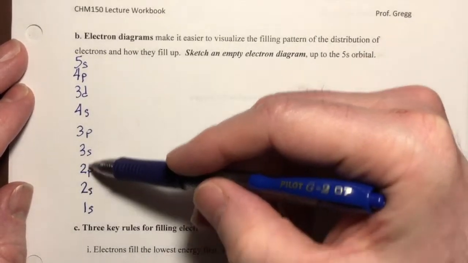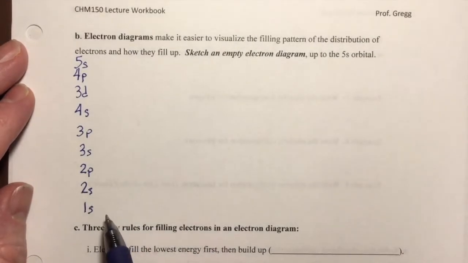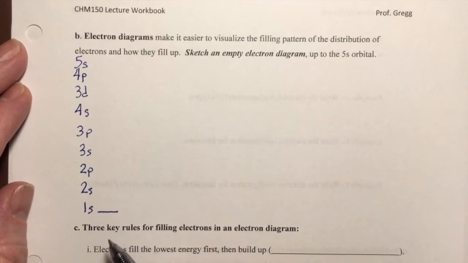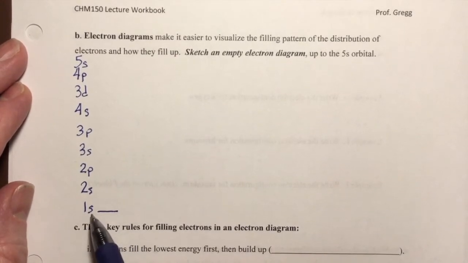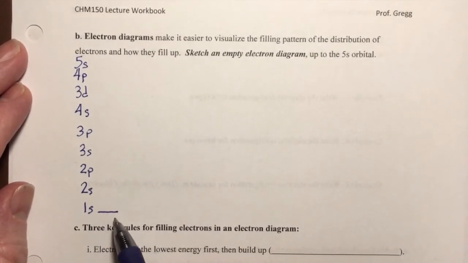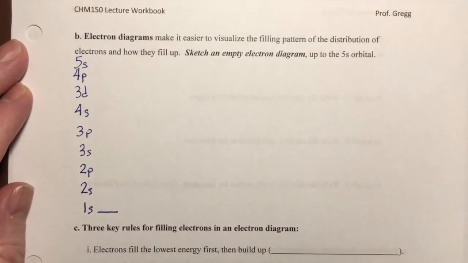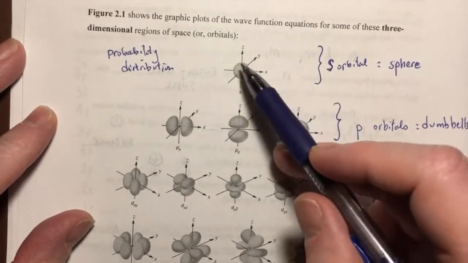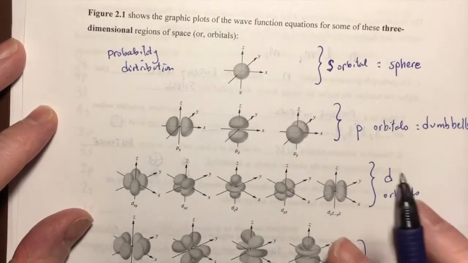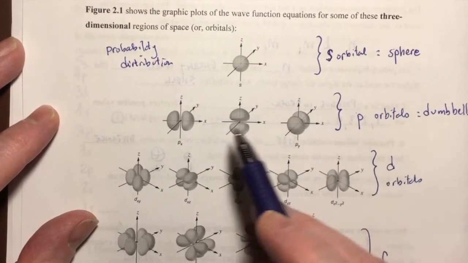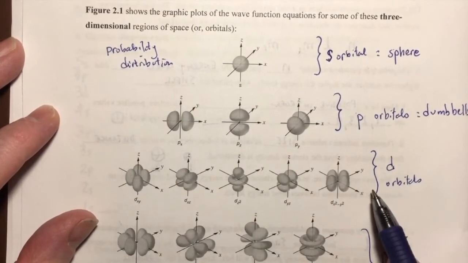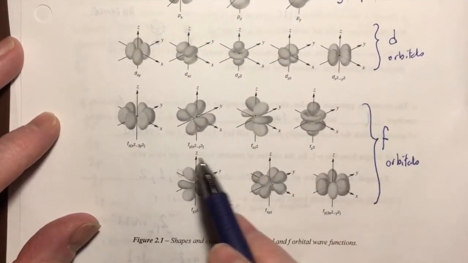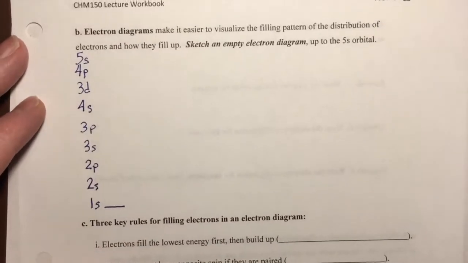So now that I've done that in that sequence, I'm going to draw a flat line, a little dash there, a space, for each orbital. Now in an s subshell, we know that there is only one orbital in that subshell. I'll remind you of this diagram. If we have an s orbital, there's only one orbital in that subshell. If we have a p orbital, we have 3 of them. If we have d orbitals, we have 5 of them. And if we have f orbitals, then we have 7. So that's the way we're going to use this here.